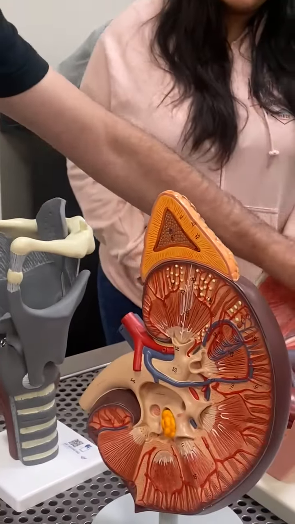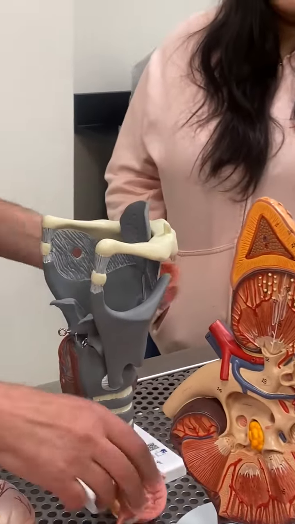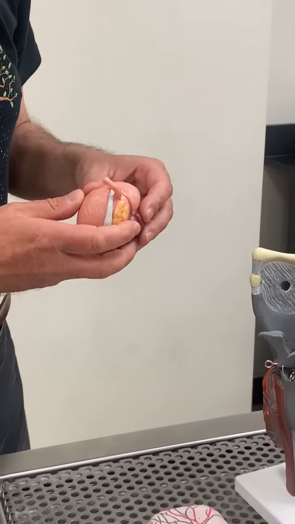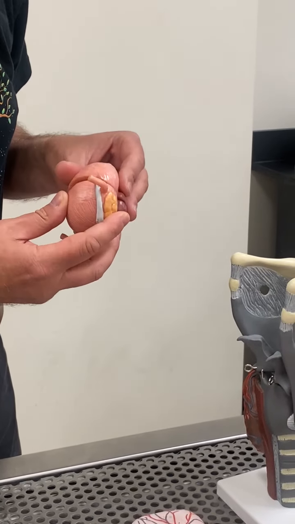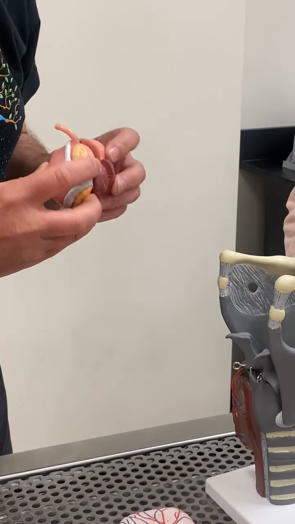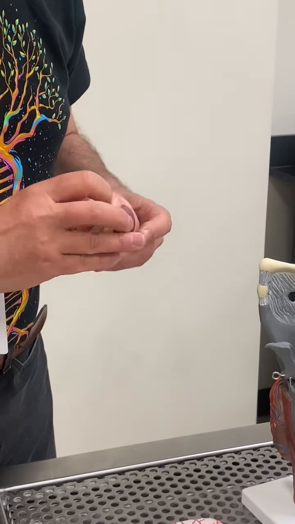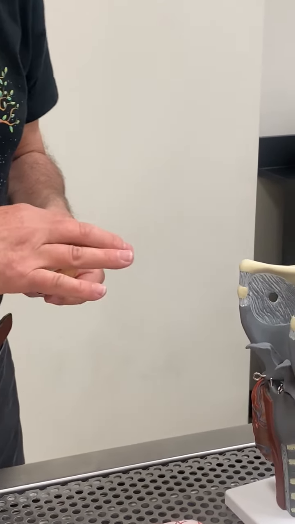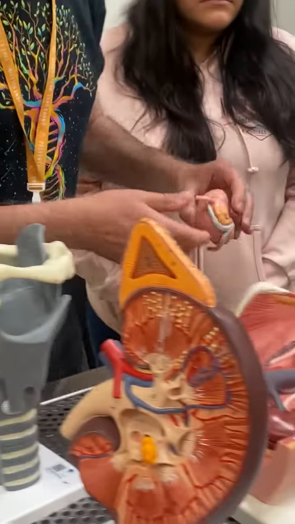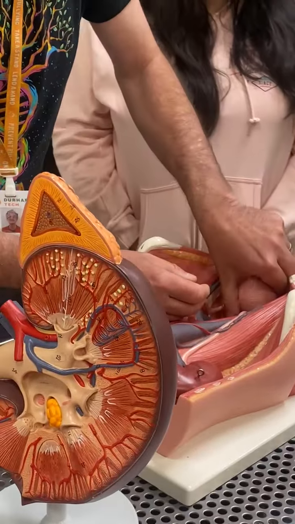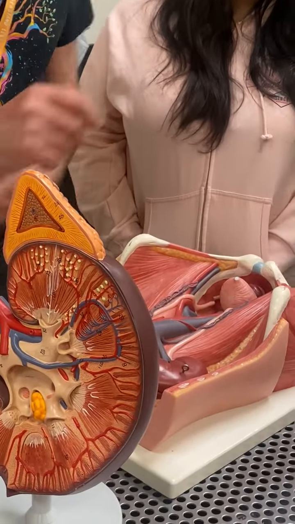All right. This is the urinary bladder. You are going to find some stuff here, like the two ureters coming in. And it can be taken out. All right, what else do we have here?